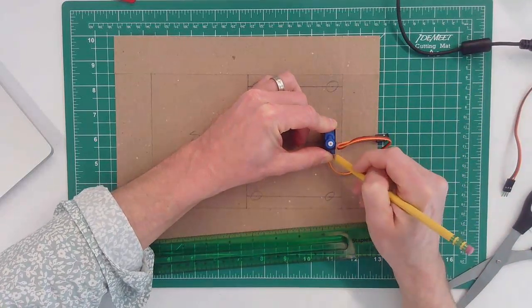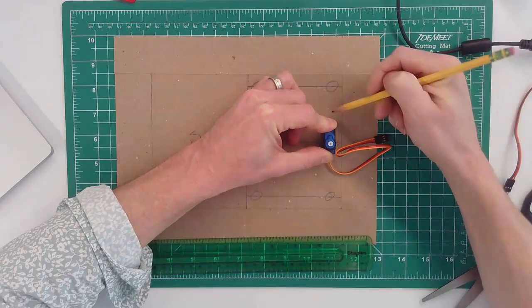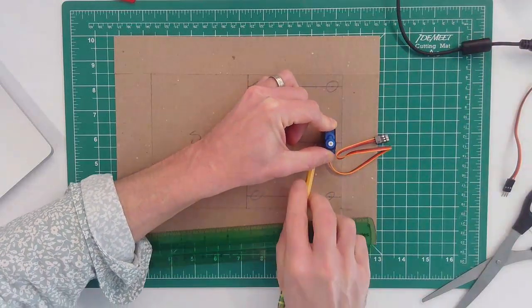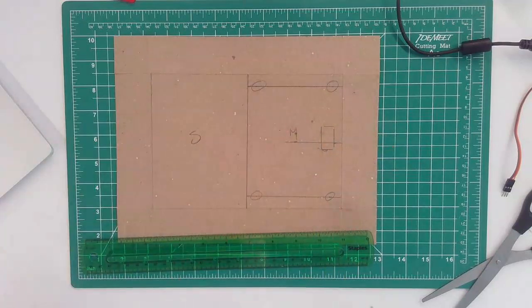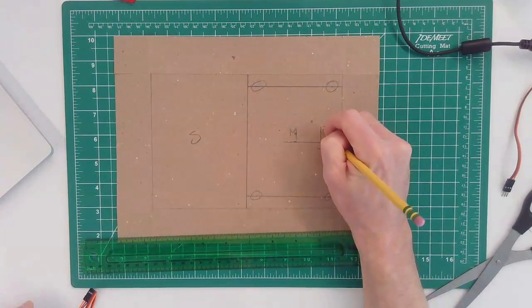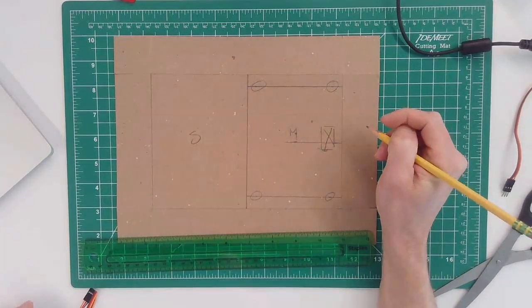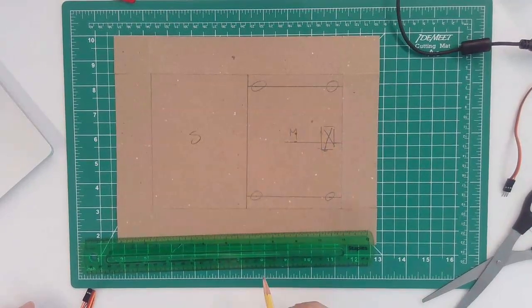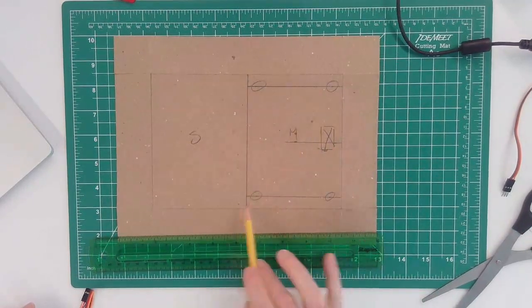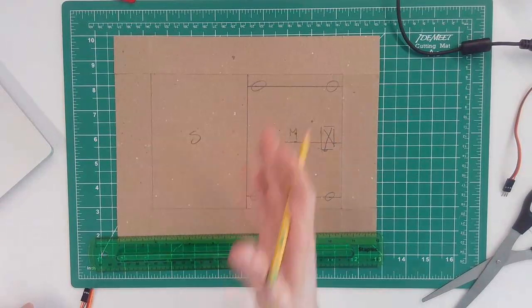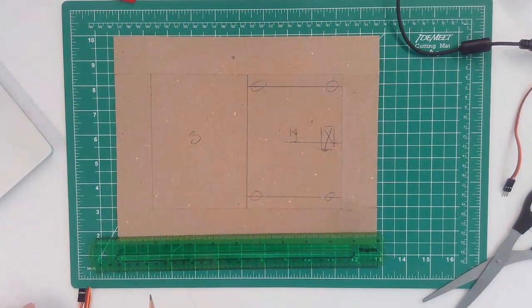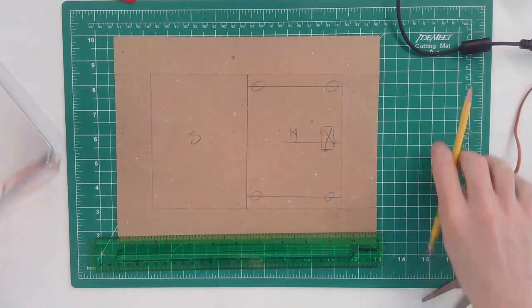And then I'm going to use my pencil and trace out the bottom. Okay, so this is going to get cut out. That's where my servo belongs. This is the center line. This is where my straws are going to go. This is where my stationary piece is, right? So we're laying all this stuff out.